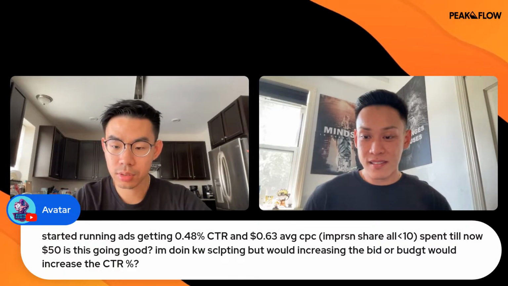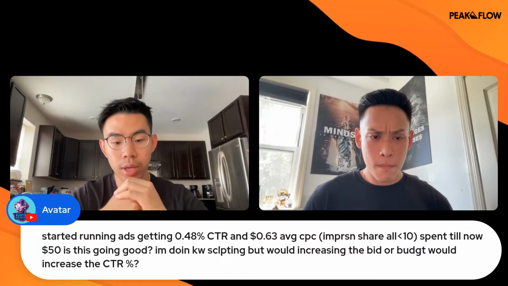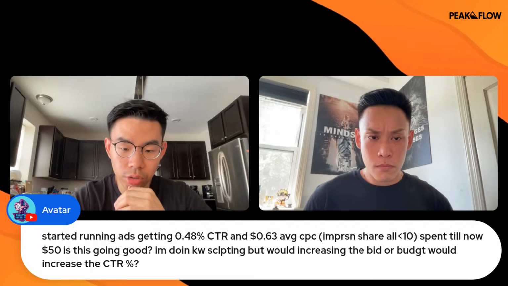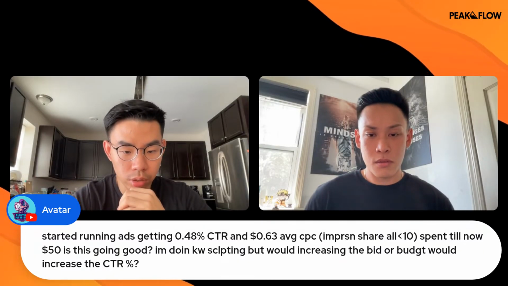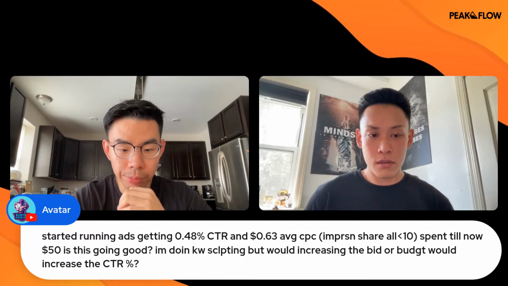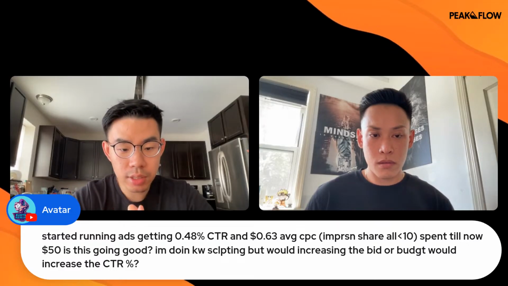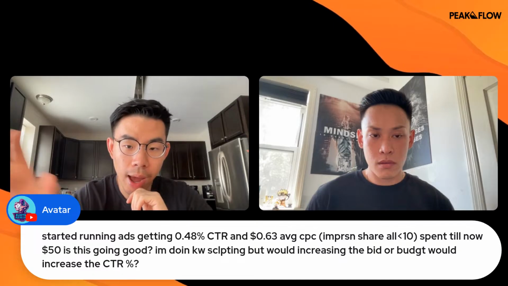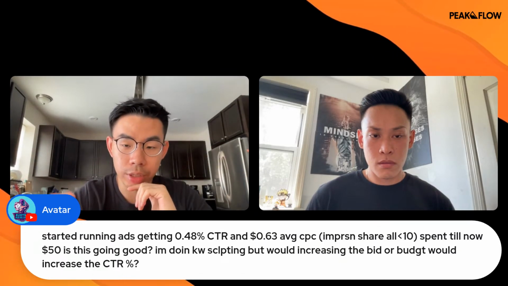Avatar says, started running ads, getting 0.45 CTR and 0.63 average CPC. Impression share all under 10%. Spend till now $50 and it's going good. I'm doing keyword sculpting, but would increasing the budget increase the CTR? Yes, increasing the bids could increase the CTR because your ad is placed higher where people click on the ad, so they're more likely to click on your ad.